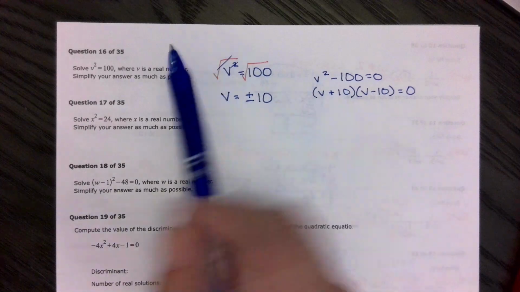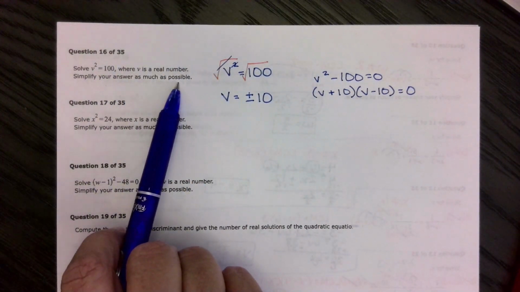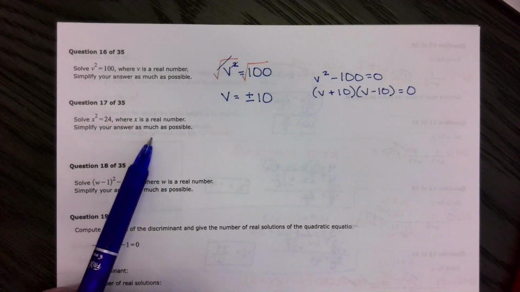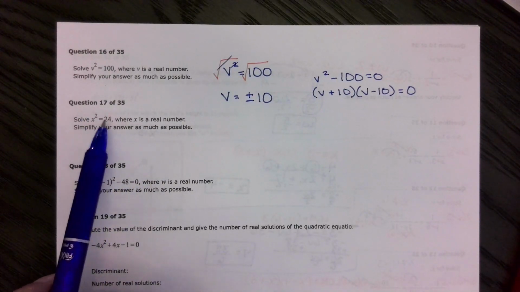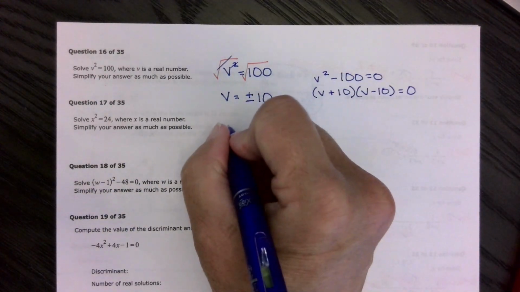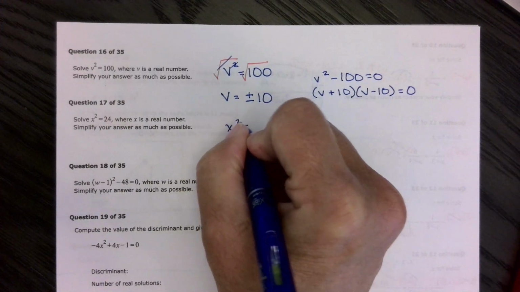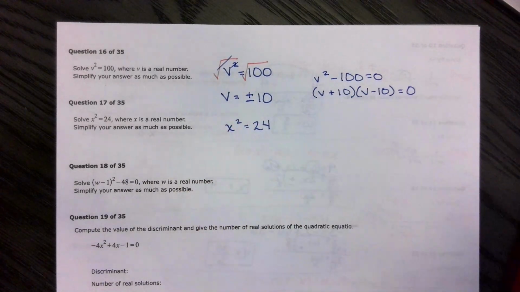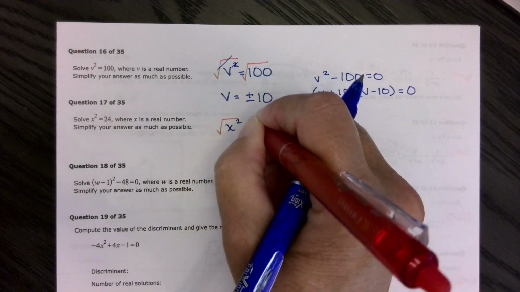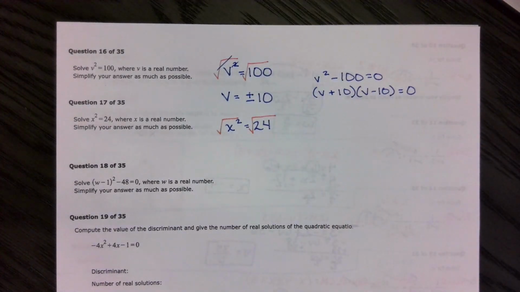Now, it says simplify your answer as much as possible. This one here, it doesn't say simplify to a decimal. It says simplify your answer as much as possible. Now, when you do this, again, I'm going to use the square root property because I don't have a b term. You can use the quadratic formula, just make sure you take the 24 to the other side because it won't factor. This one did.